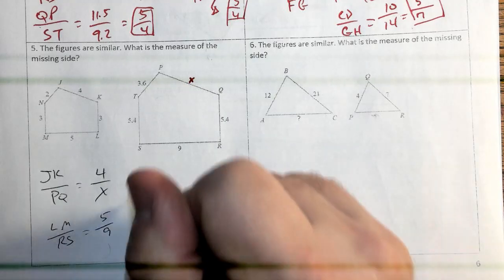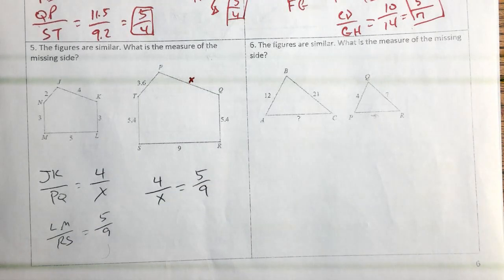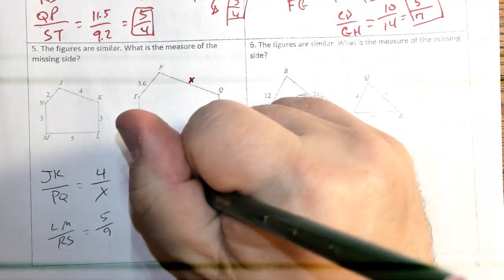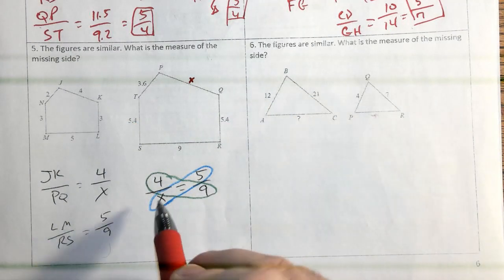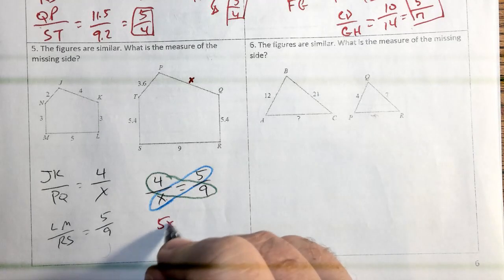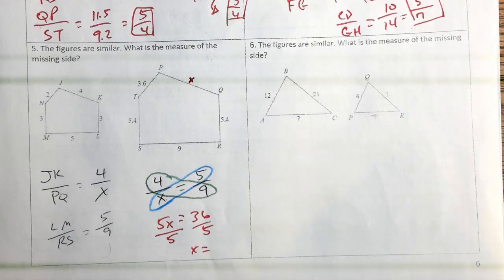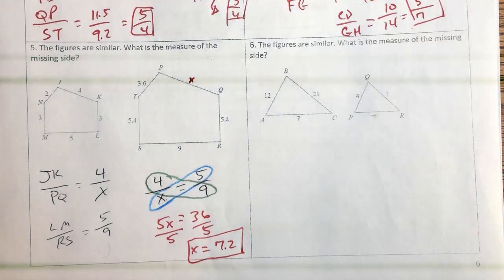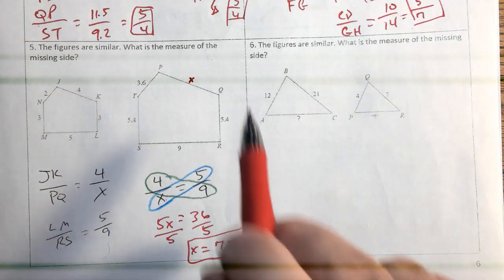So now we're going to cross multiply these guys. Multiply this way, and multiply this way. So 5 times x is 5x. 4 times 9 is 36. Divide both sides by 5, and x is going to equal 7.2. So the missing measurement is 7.2. Easy peasy. All right, same thing for number 6.